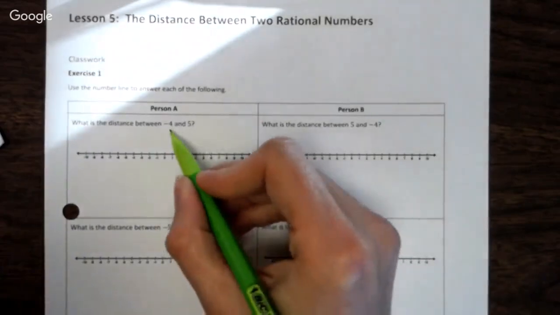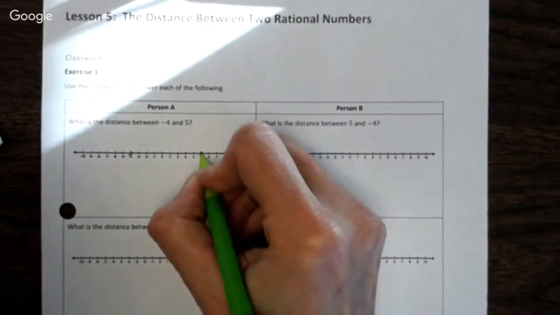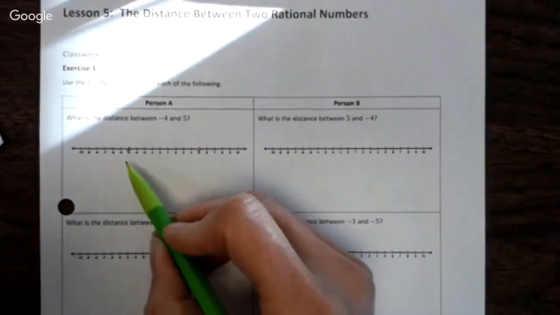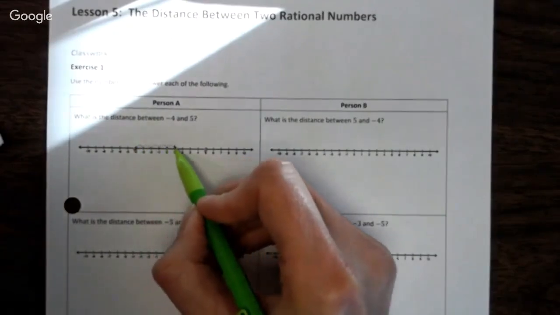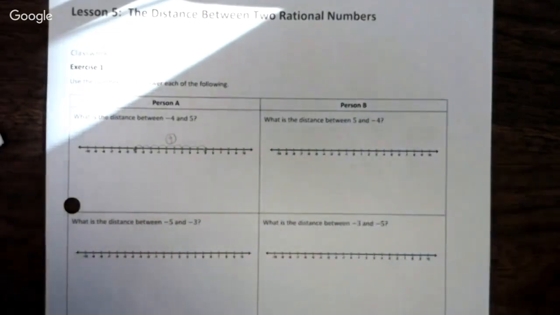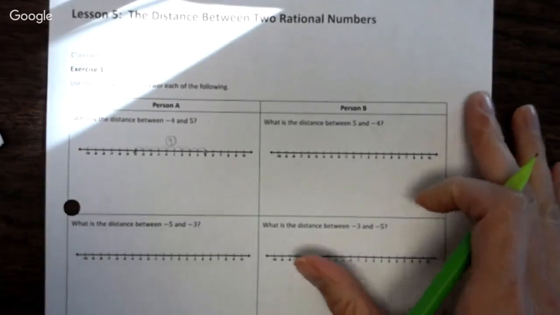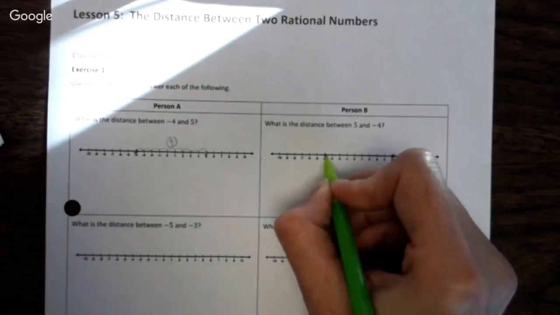All right, so we're finding the distance between -4 and 5. So I'm just going to plot those on the number line, -4 and 5. Finding the distance, I'm counting how many spaces are in between. So 1, 2, 3, 4, 5, 6, 7, 8, and 9. So the distance between them is 9. All right, and person B was finding the distance between 5 and -4. So 1, 2, 3, 4, 5, 6, 7, 8, 9. The distance was 9.